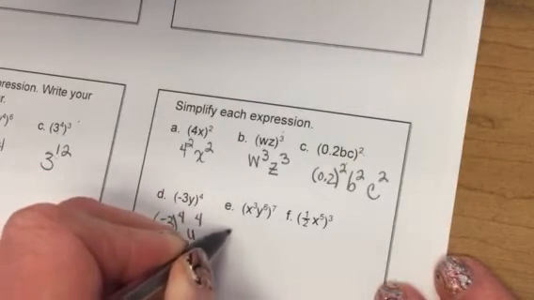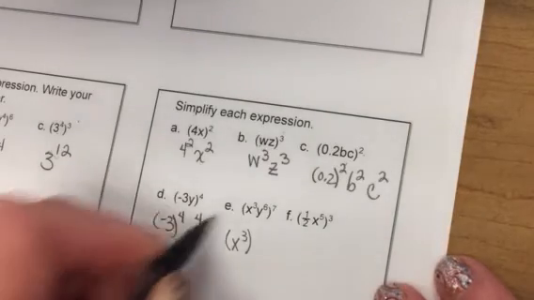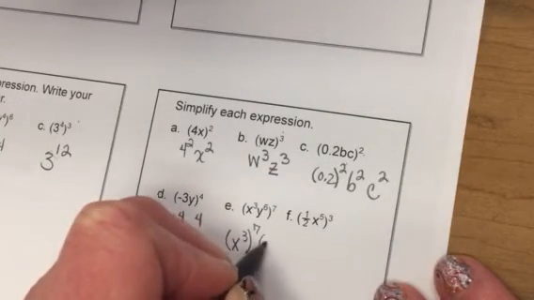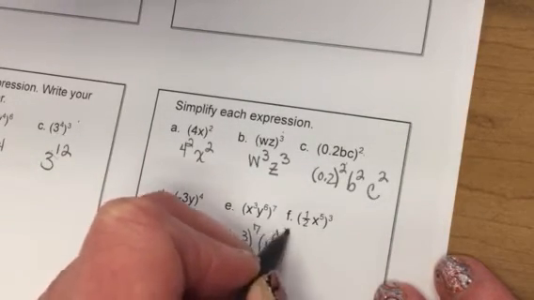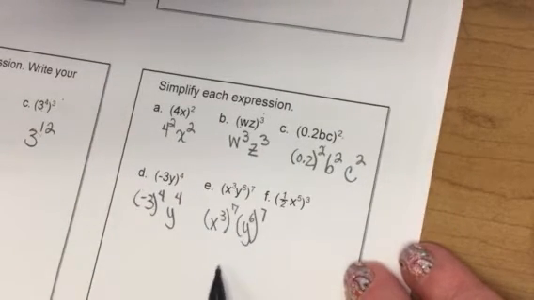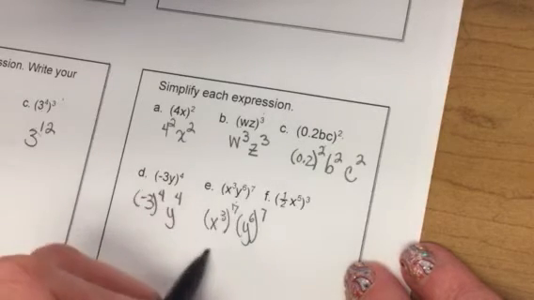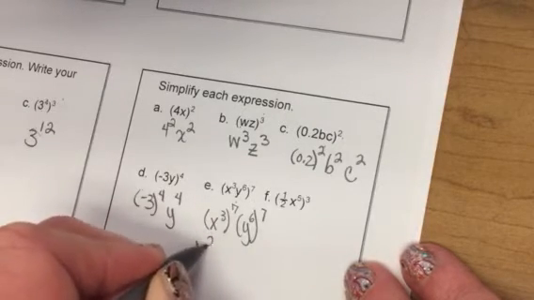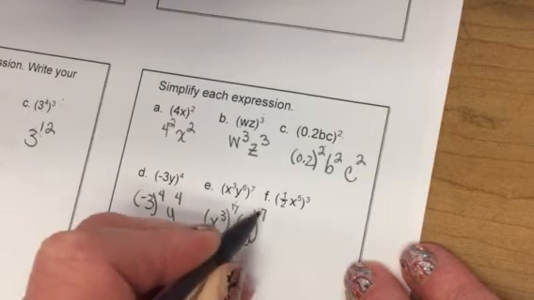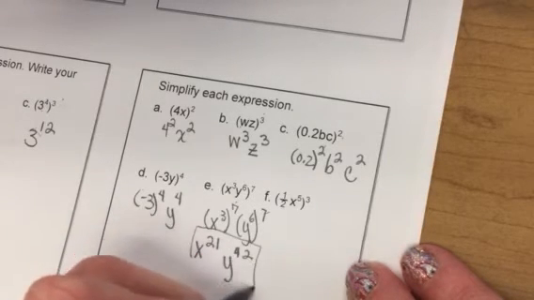Now, x to the 3rd to the 7th, y to the 6th to the 7th. Everybody gets taken to that power, but now we have power to a power, so multiply: x to the 21st, y to the 42nd. And that would be my answer.